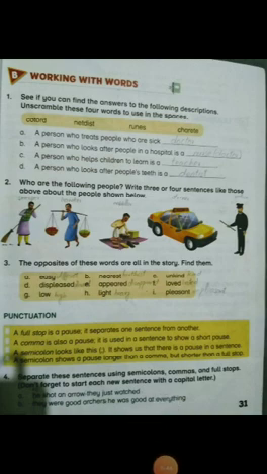Punctuation. A full stop is a pause. It separates one sentence from another. A comma is also a pause. It is used in a sentence to show a short pause. A semicolon looks like this. It shows us that there is a pause in a sentence. A semicolon shows a pause longer than a comma but shorter than a full stop.